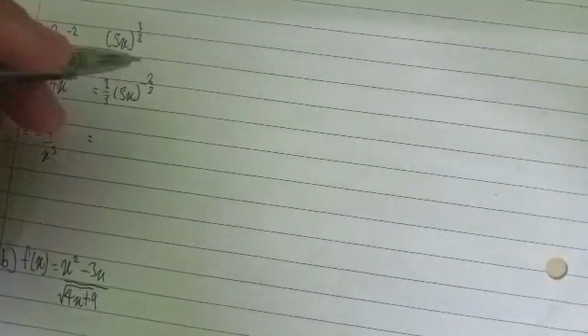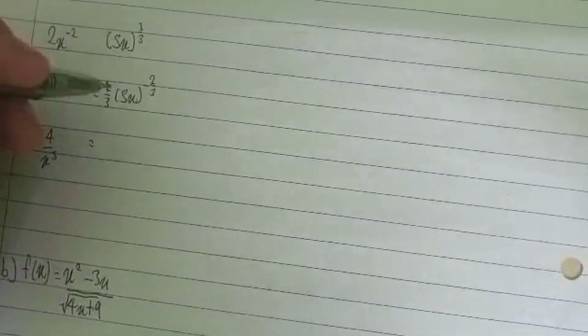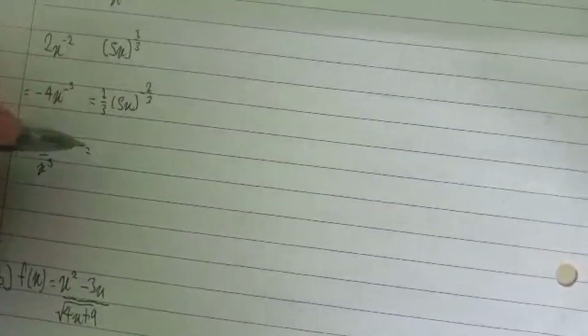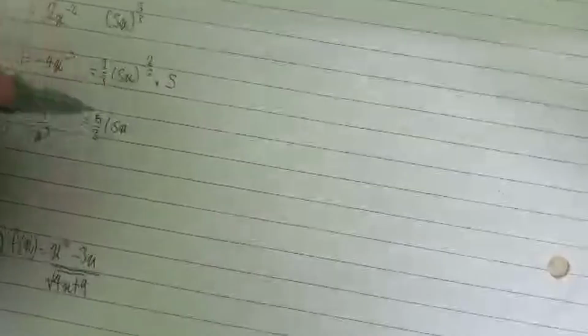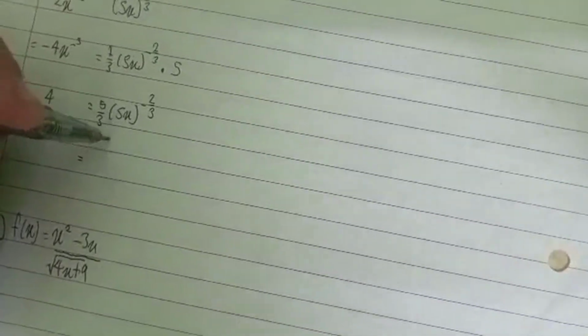Then we will continue with chain rule, where we will multiply this with the derivative of the inner function, which is 5x. And its derivative is 5, so multiply with 5, it will be 5 over 3, 5x to the power of negative 2 over 3. Likewise, we will also convert it into a rational function, which is 5 over 3, 5x to the power of 2 over 3.